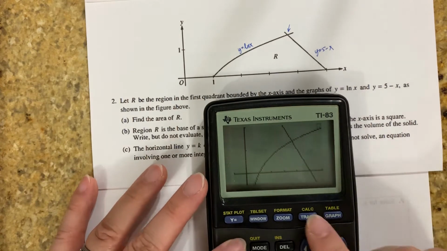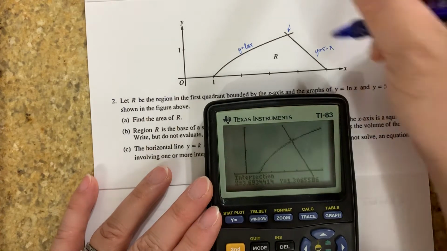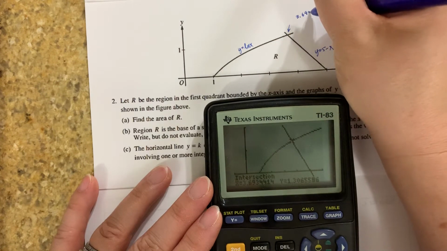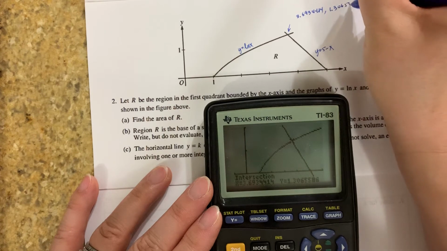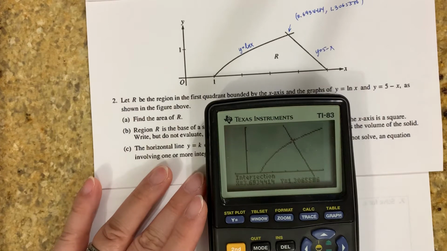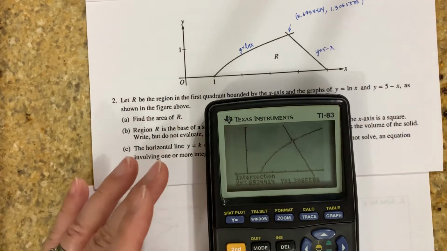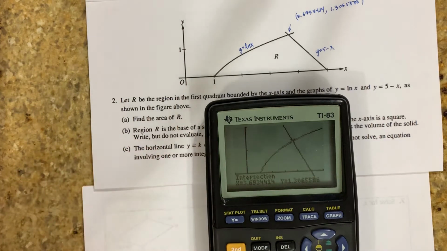All right, there's the intersection. So second calc, intersect, get as close to it as possible. Okay, enter, enter, enter. All right, that x value is 3.6934414, comma, 1.3065586. That's my x and y value. Again, I know that the AP test says 3 decimal places, but because this is not my final answer, I'm using this to get my other answers. The more decimal places you keep, the better accuracy you have.